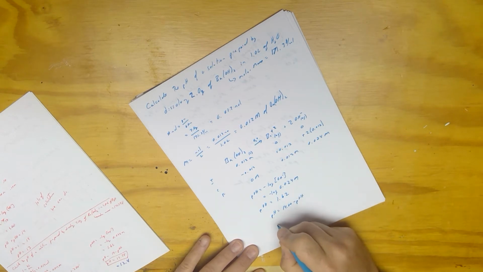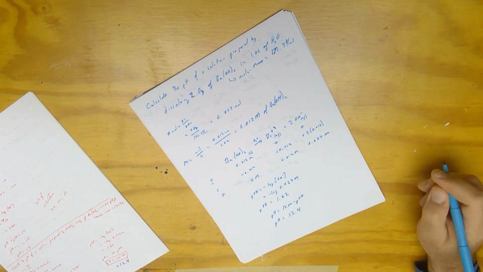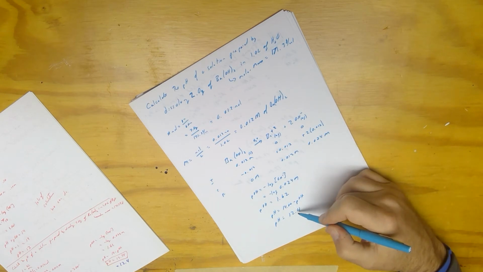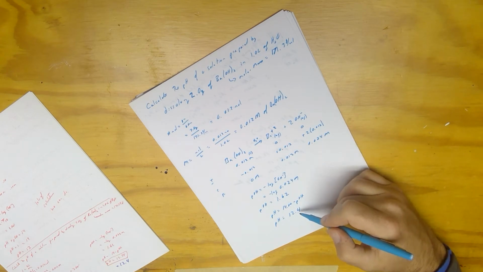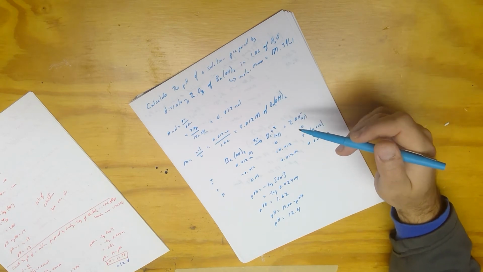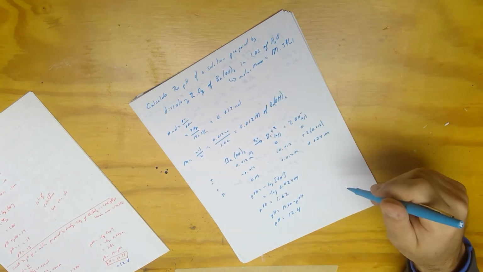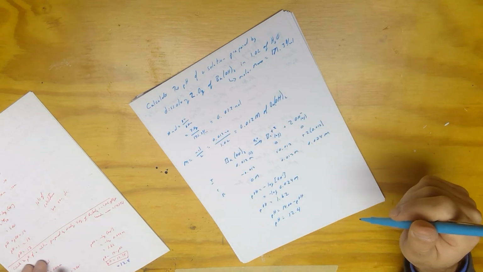I just rearranged that equation. So our pH ends up equaling 12.4. Right, so this is not quite as basic as the NaOH we just did. Right, but these are some typical calculations that you'll have to make.